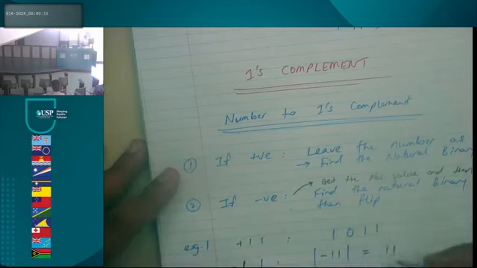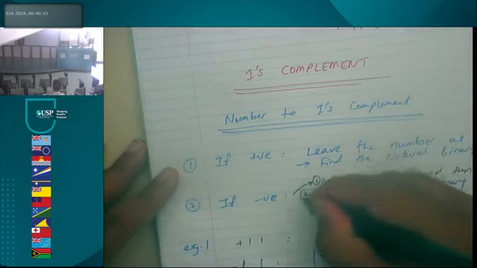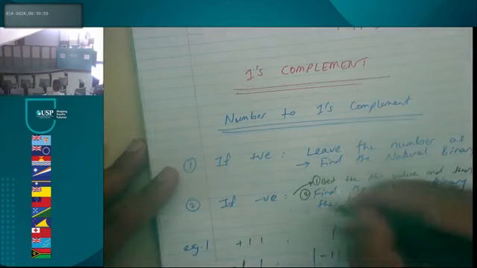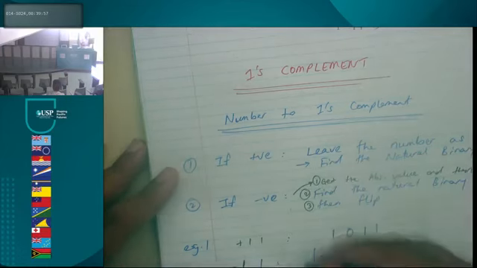Now 11, we are aware, is the same as 1, 0, 1, 1. So that's step 1, that was step 2, and then flip is step 3.